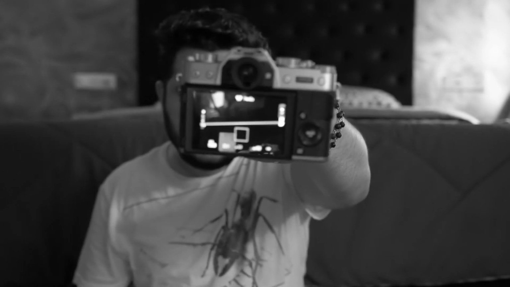That thing is an exposure meter. You can also find the same when you look through the viewfinder. Every camera has it in a different fashion. Now this exposure meter gives us a readout as to what our current settings of our camera are giving us.